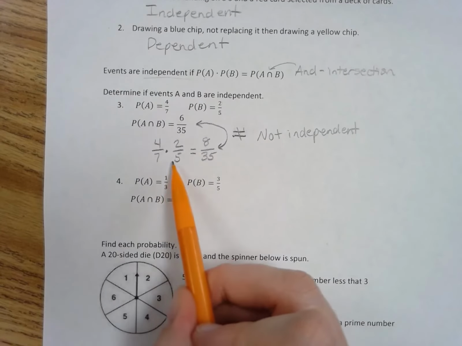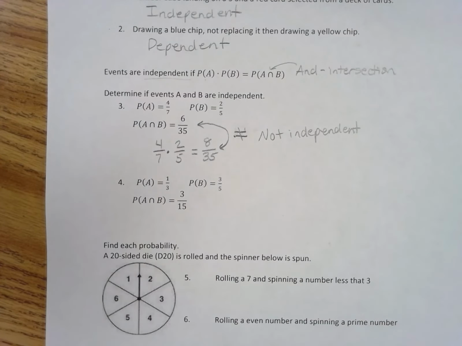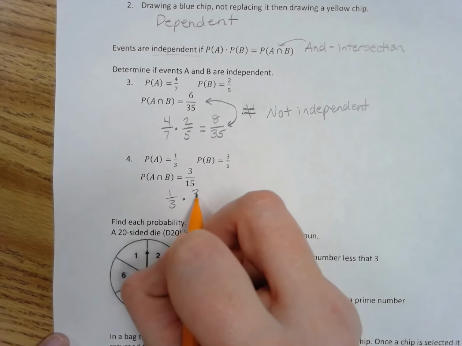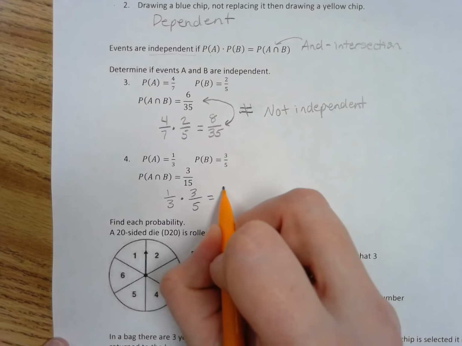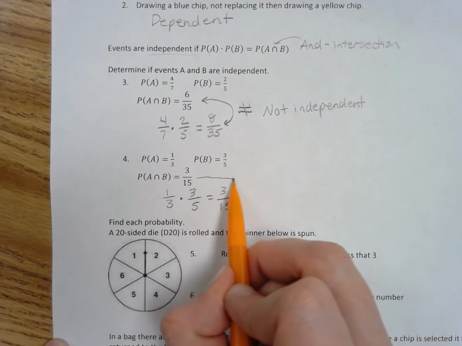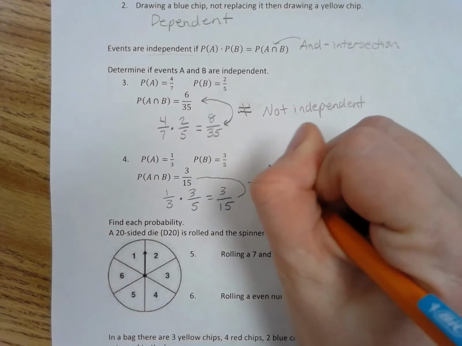The multiplication of those probabilities would have to equal their intersection, and it does not. Let's look at our next one. So 1/3 times 3/5. If I multiply, 3 times 1 is 3. 3 times 5 is 15. Notice those are equal, so we will say that these are independent events.